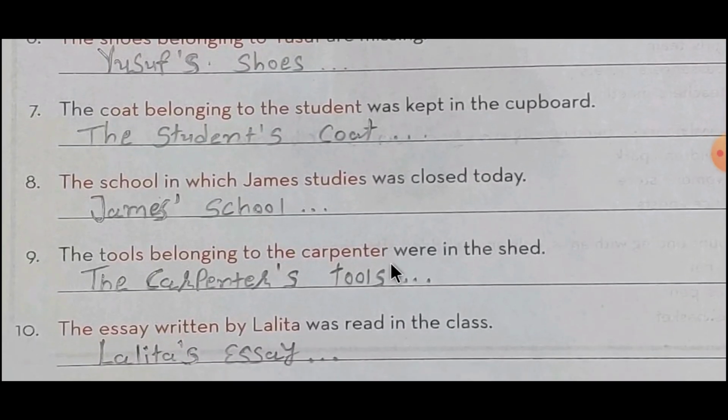Seventh one: the coat belonging to the student was kept in the cupboard. The student's coat was kept in the cupboard. Very easy. Student is a singular noun here, so we have to put the sign of apostrophe and the letter s.